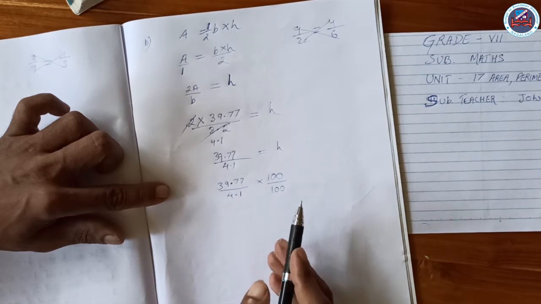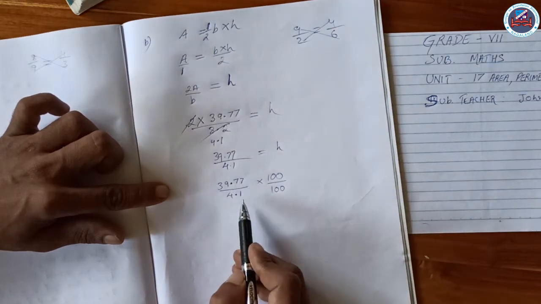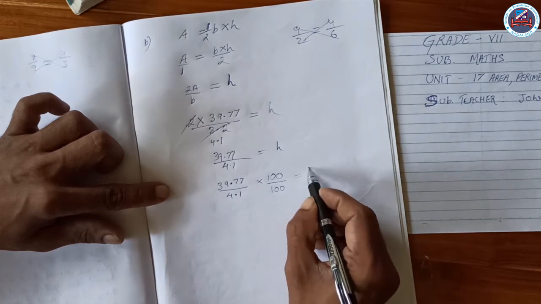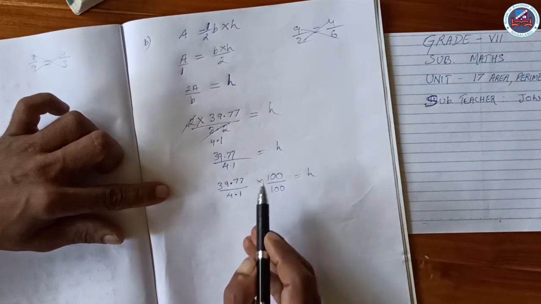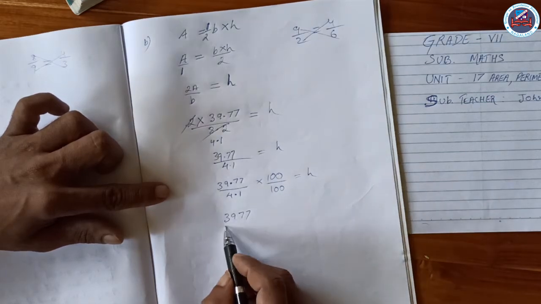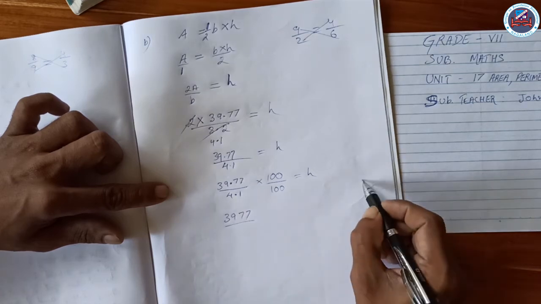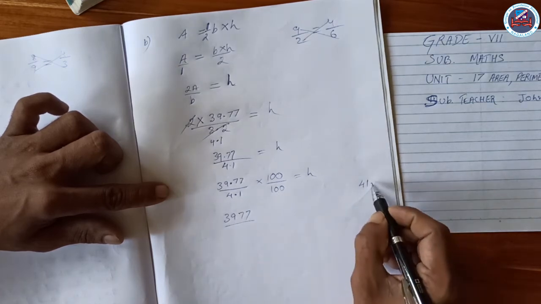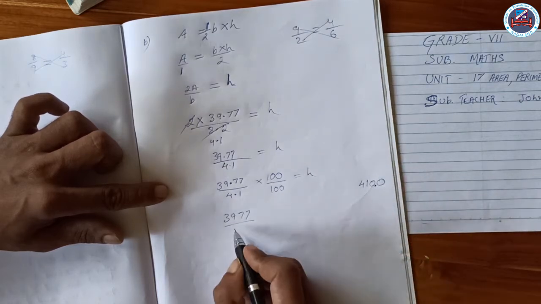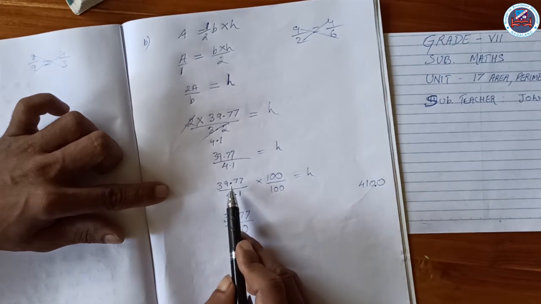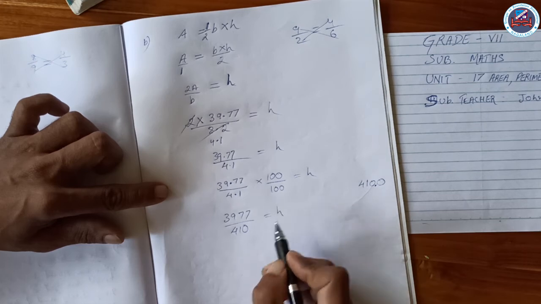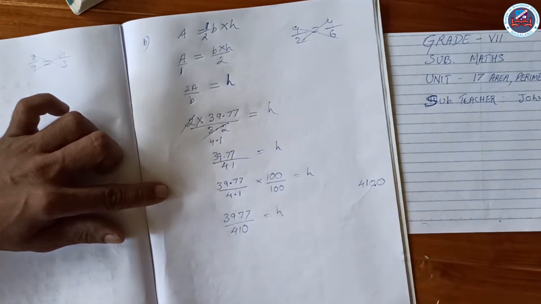Okay? Then the point will be removed, equals height. Now when you multiply all this with 100, there will be no point. See? But here 4.1, 100, one digit after the point, there will be 410. This will become 410. You multiply and check. You multiply this and this, you will get this. You multiply this and this, you will get this. Now can you see here there is no point? Now there is no confusion, right?